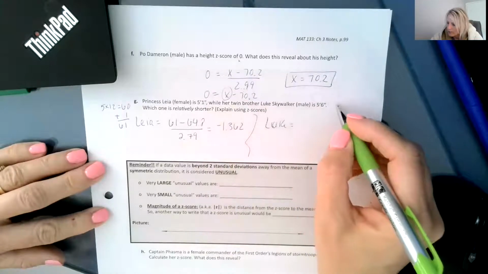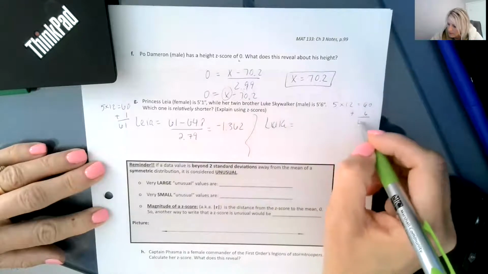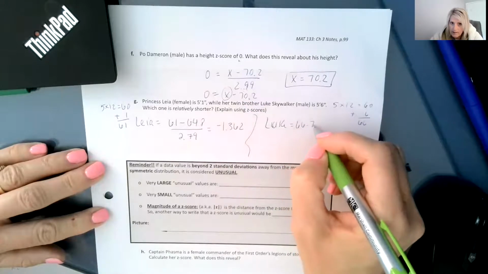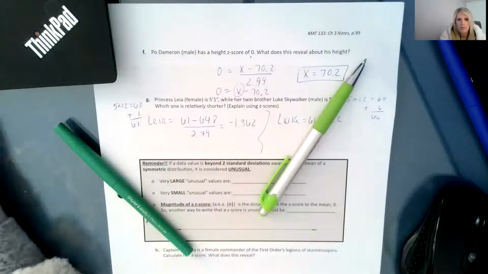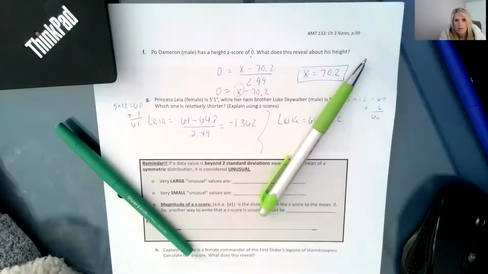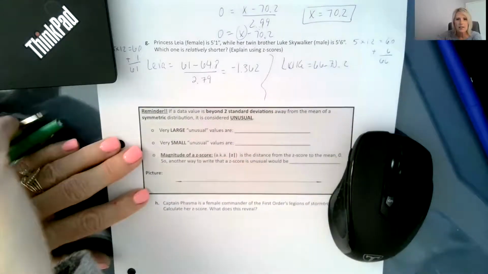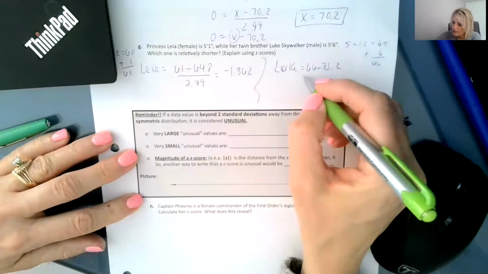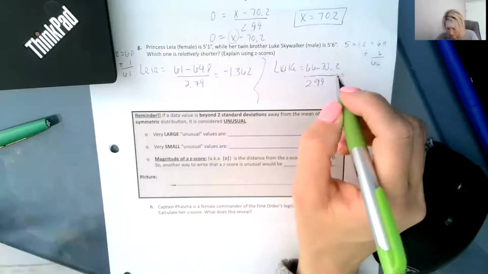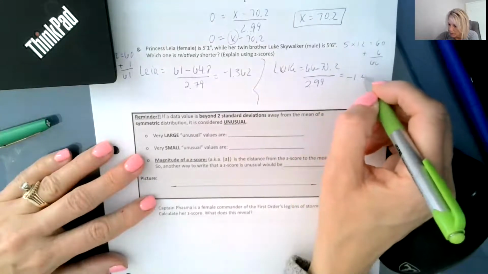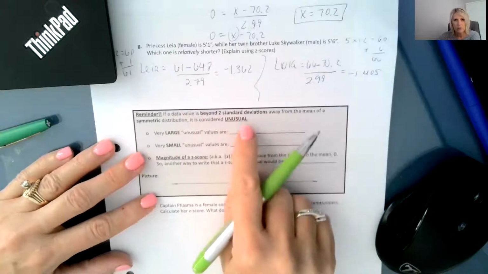And Luke is 5'6", so he is 5 times 12 or 60 plus the extra 6 inches. So he's 66. 66 minus 70.2. So you can see here, calculate Luke's z-score. We've got 66 minus 70.2 divided by 2.99. And if you put that into the calculator, you get a negative 1.405.